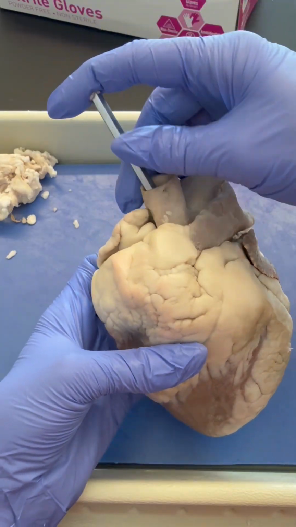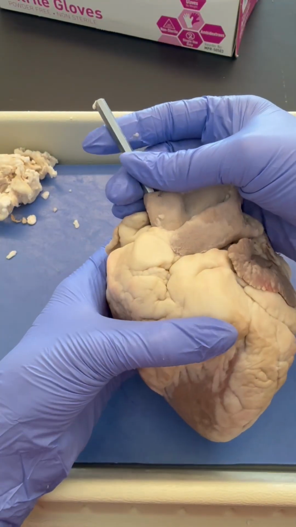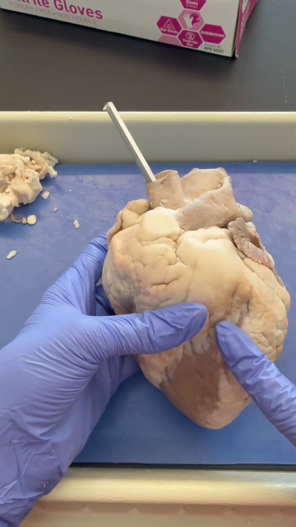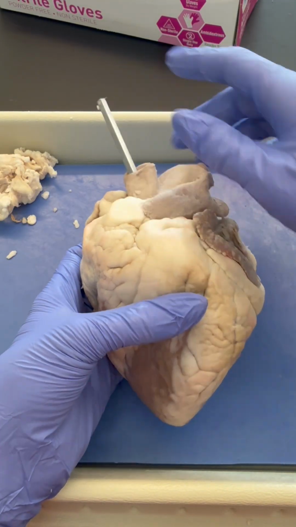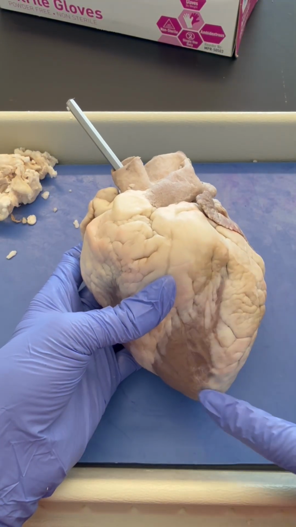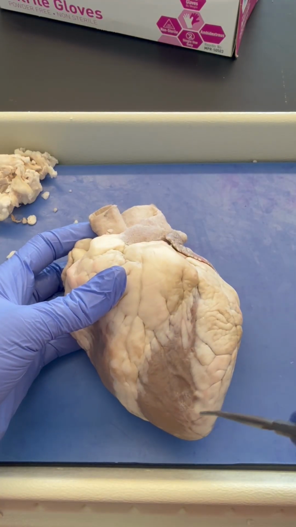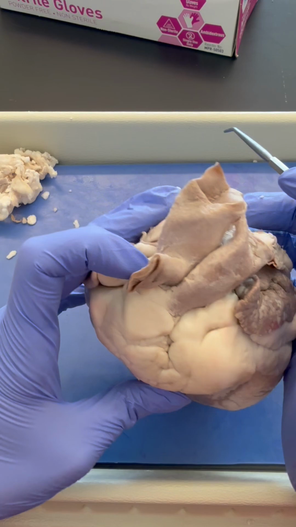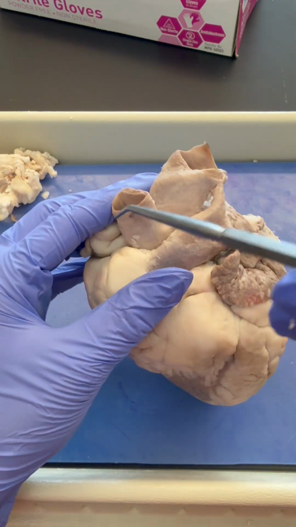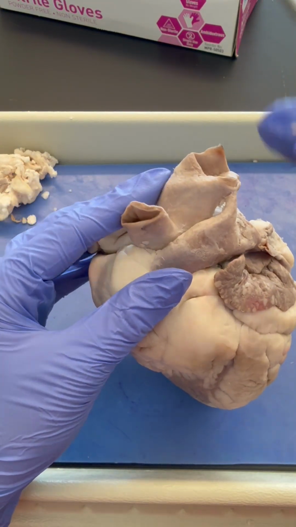And when we stick it into the heart, we're able to tell the direction of where the probe is going. So this probe is currently moving down into our left ventricle. From the left ventricle, we are pumping oxygenated blood through the aorta to the rest of the body. So if our prediction is correct, this should be the aorta here.